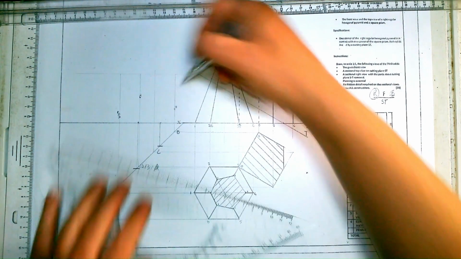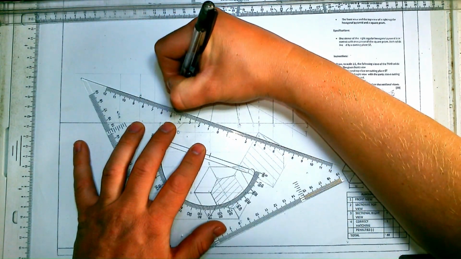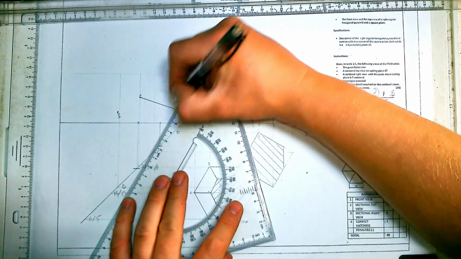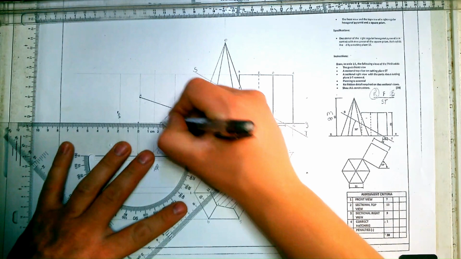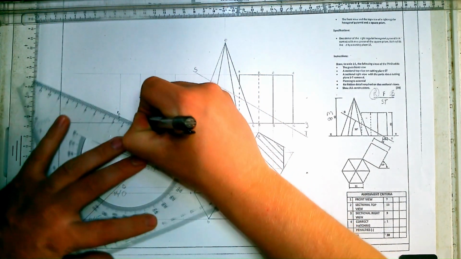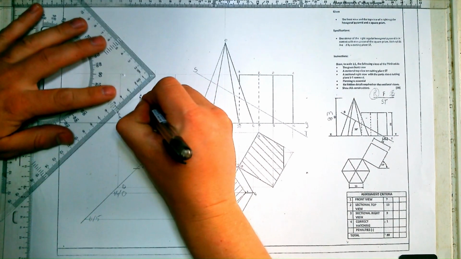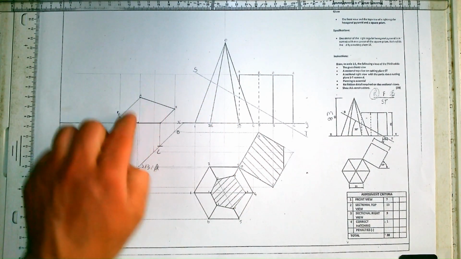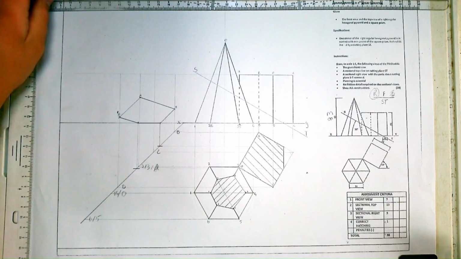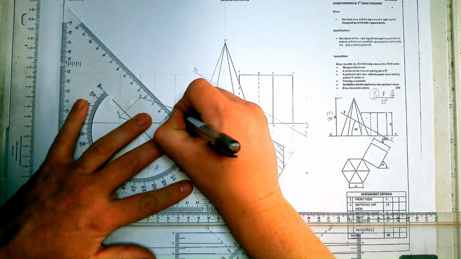Okay, so again, starting from A, drawing towards B, from B and back to A. Again, this is what I'm going to see looking at the cut, and it's the square, so I'm going to hatch it the same as the square on the top view.